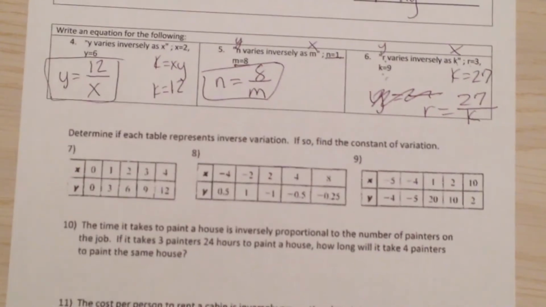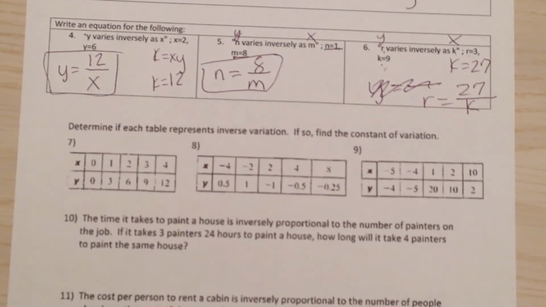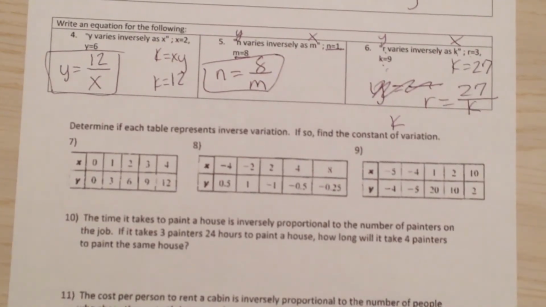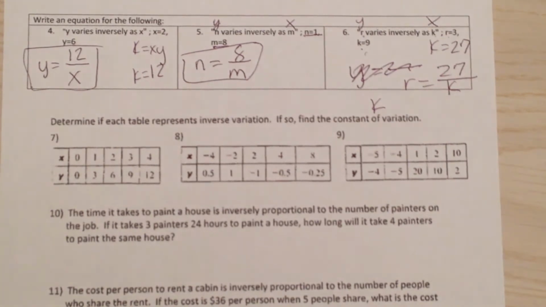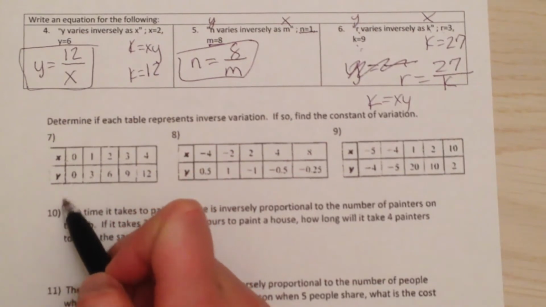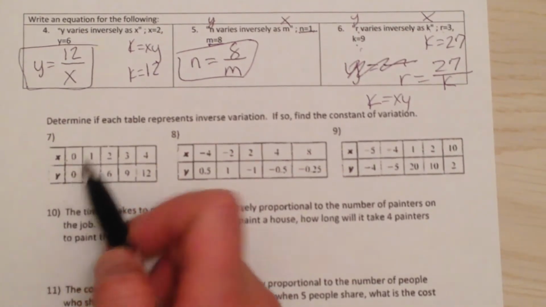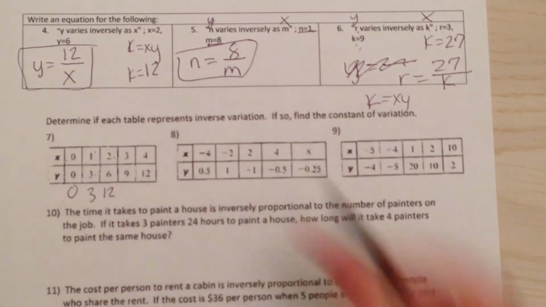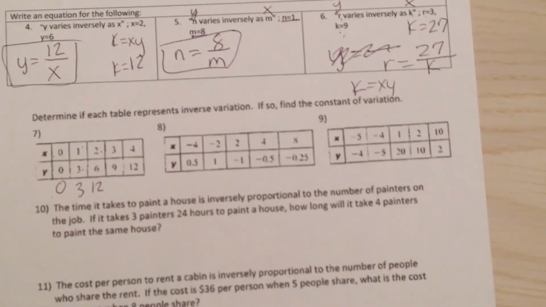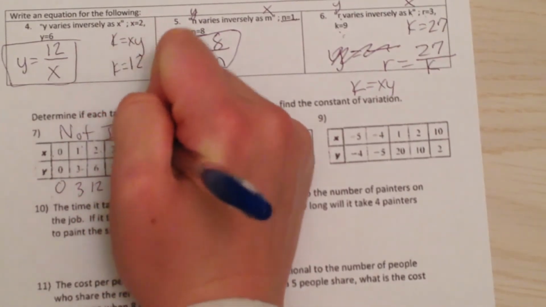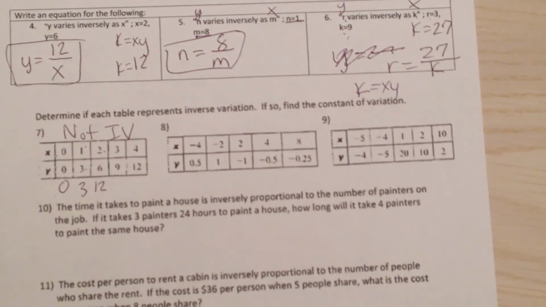Next, we need to determine if each table represents inverse variation, and if so, find the constant of variation. So if so, find k. Well, that's really easy because we find k in order to tell if it's inverse variation. So remember, our k equals x times y, so we're going to multiply every x and y together and see if we get the same thing. So right here, 0 times 0 is 0, 1 times 3 is 3, 2 times 6 is 12. I think we can stop there. That's plenty. That is definitely not inverse variation, so not IV. We're getting different k values there.